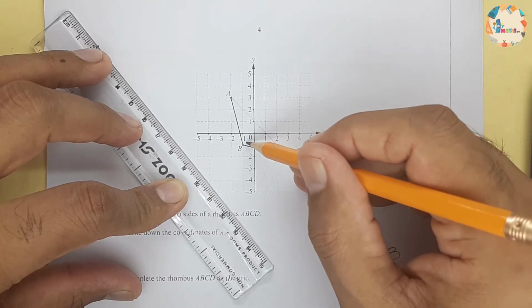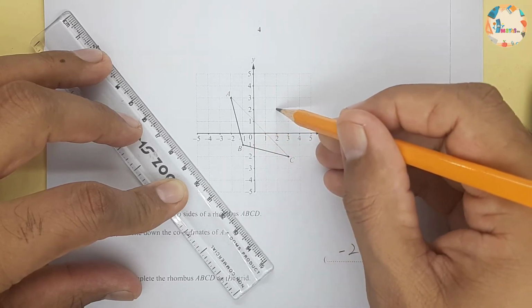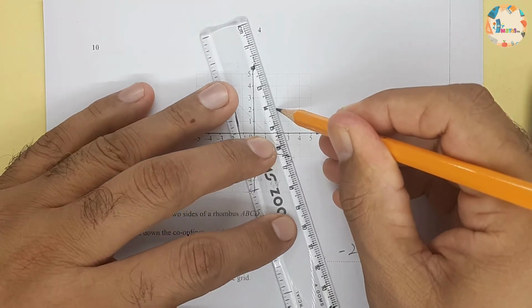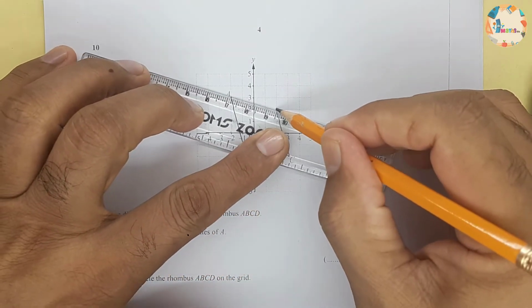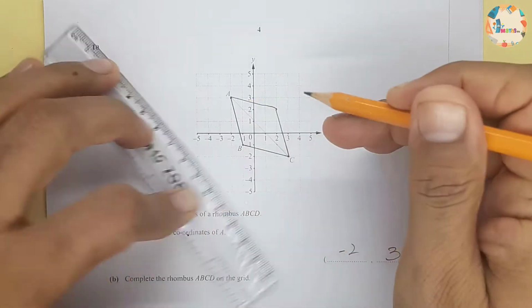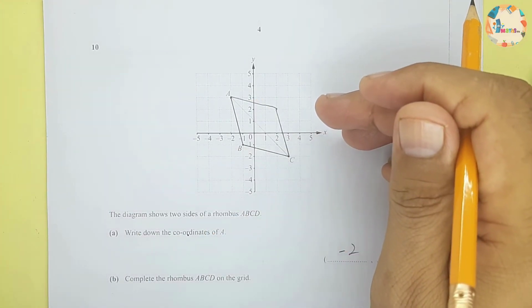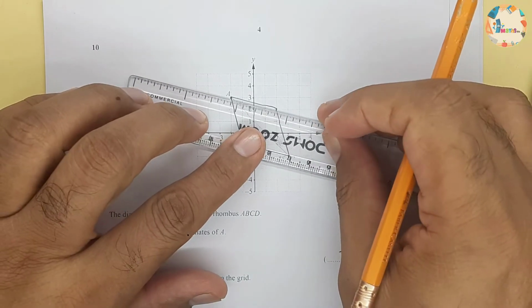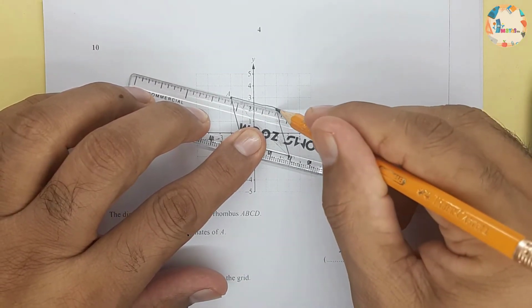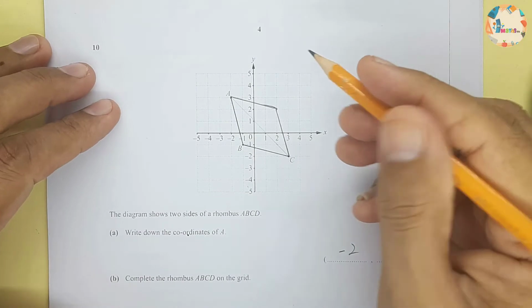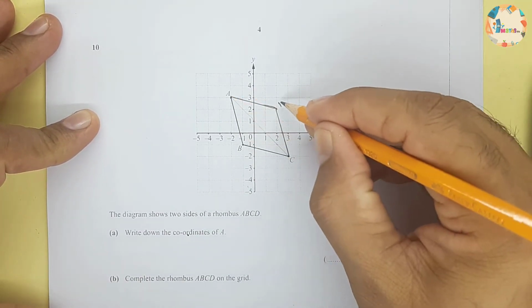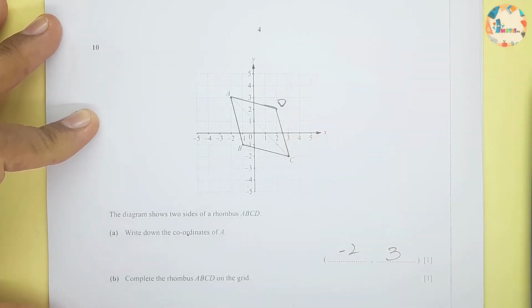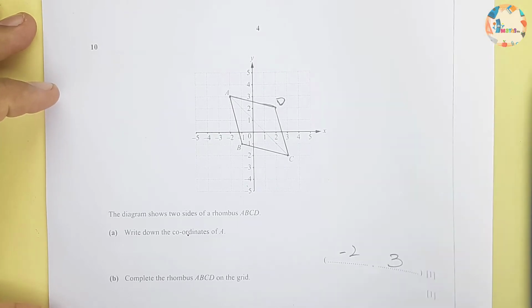So half and 1, this will be the point. So we can join these points like this one and this one. So this will be the rhombus basically. Draw properly. So this will be the rhombus A, B, C, and this will be point D. Hopefully you understood this as well.